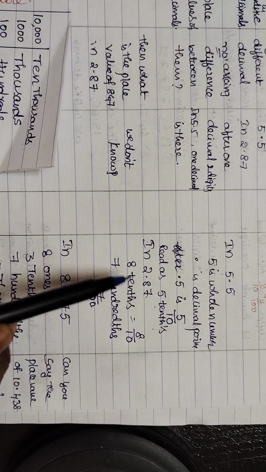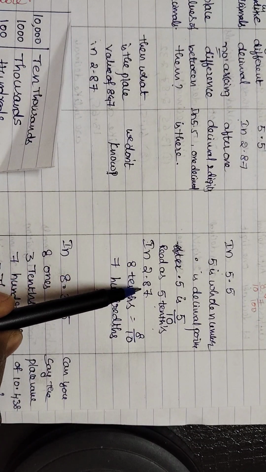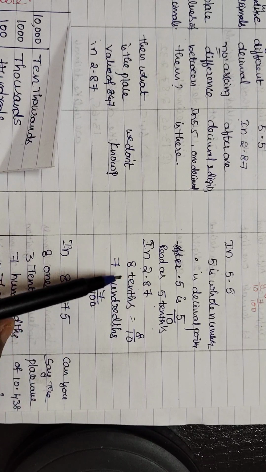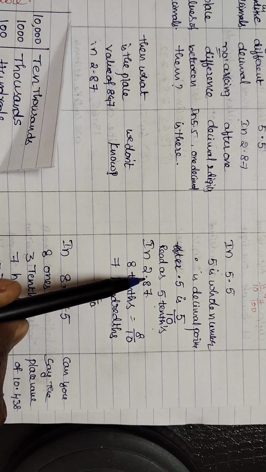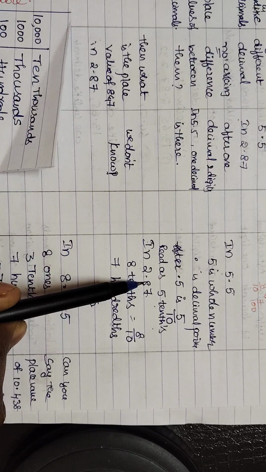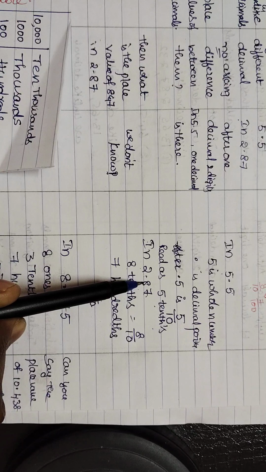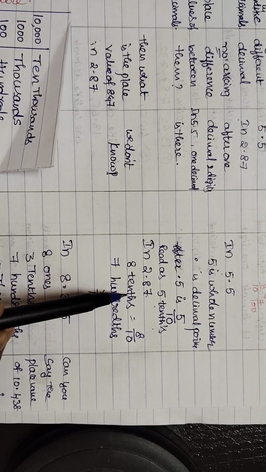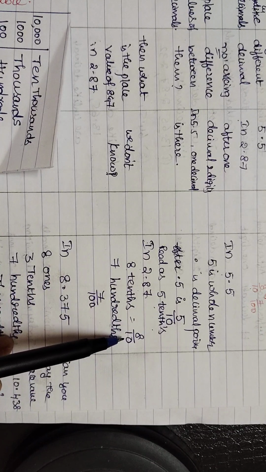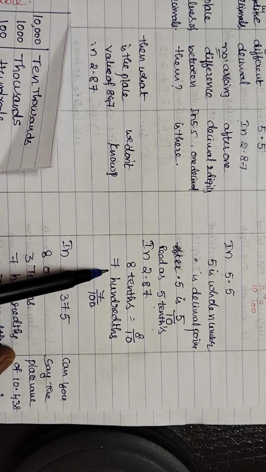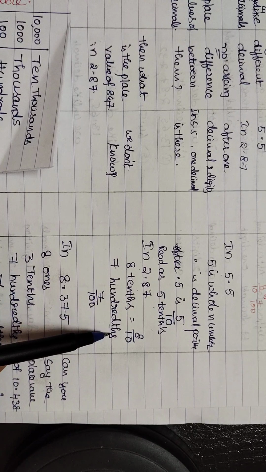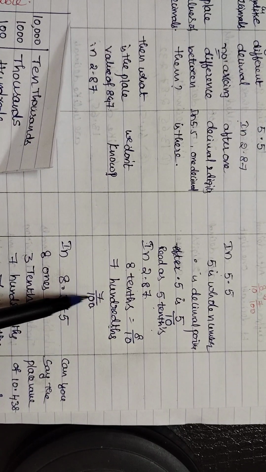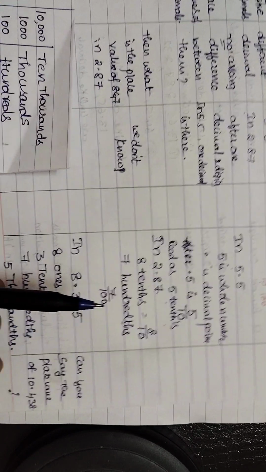After the decimal point, we should say tenths, not ones place. It starts from the tenths place, then the hundredths place. 8 tenths is represented as 8 by 10, and 7 hundredths as 7 by 100.